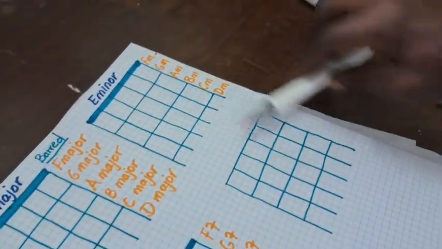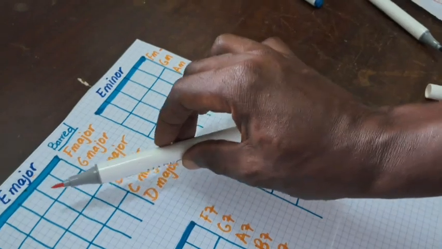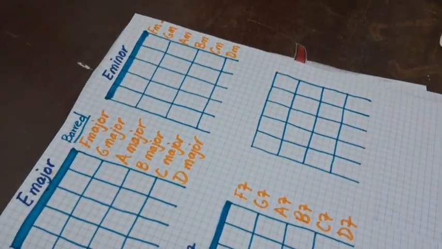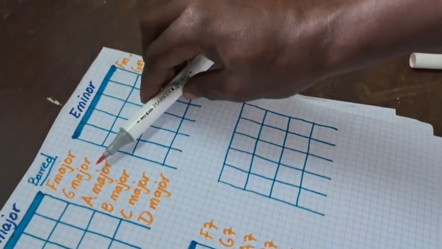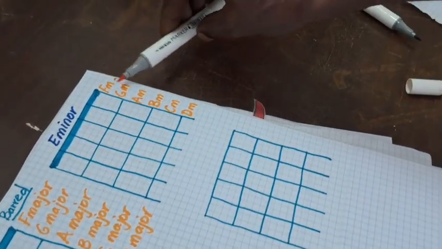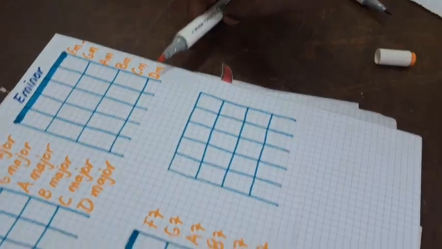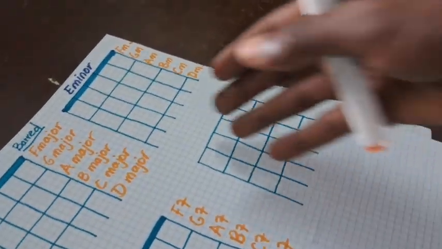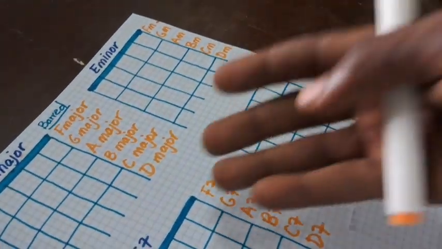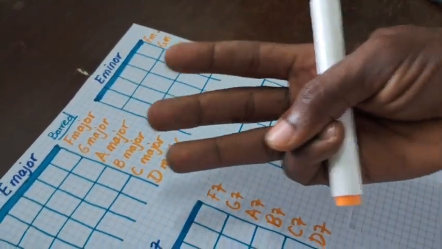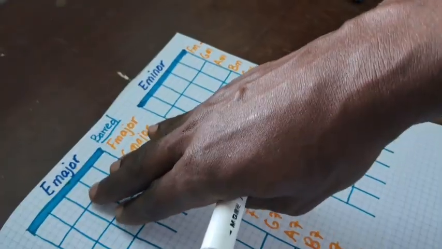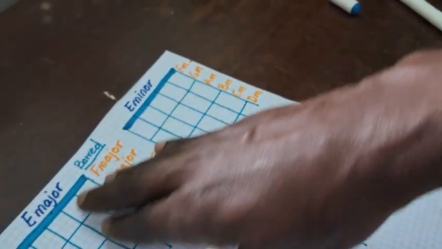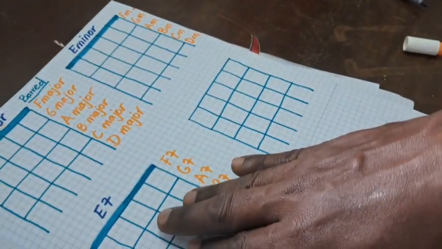So all in all, just from following these three formulas, we'll be able to generate all in all 18 other keys from just three keys, which are E major, E minor, and our E7th.